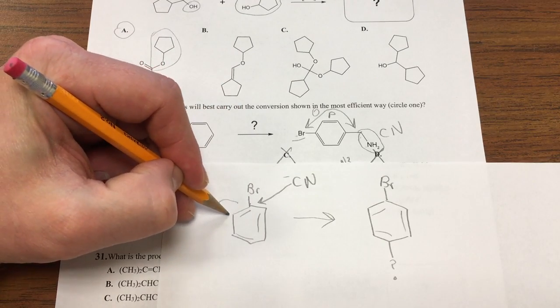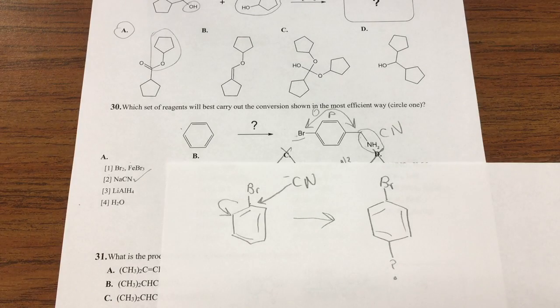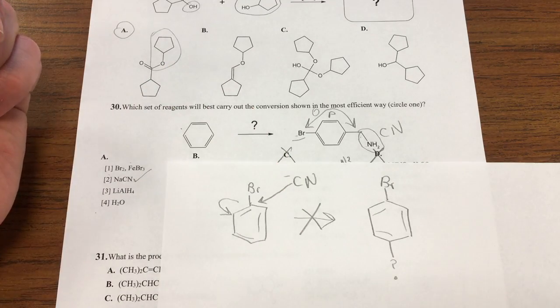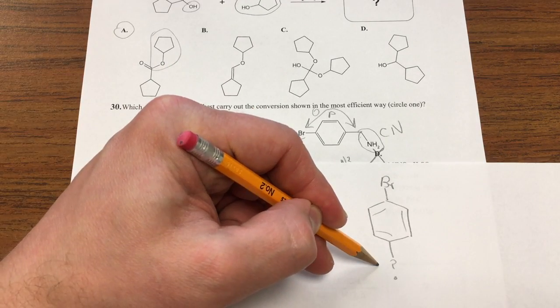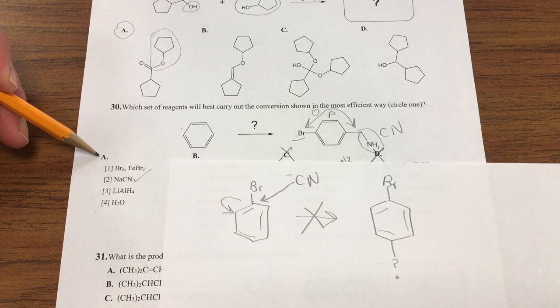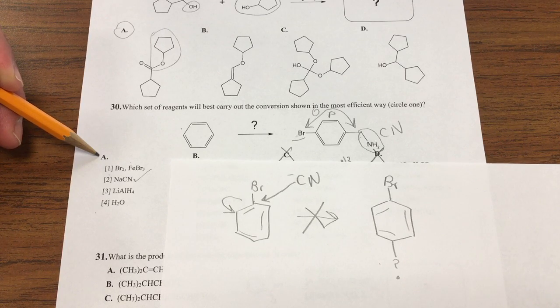All right, and that would be a reaction that puts a negative charge in the ring. That is not what is going to occur right here. We're not going to carry out that type of reaction. We want to put something in the para position. So at this point you could eliminate A because it doesn't add the right reagents.